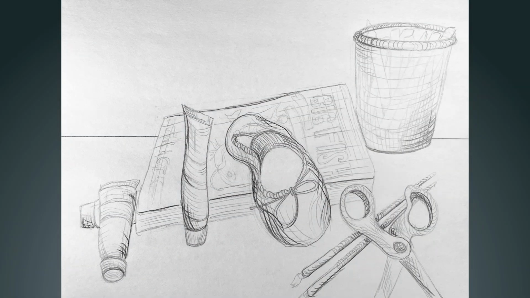Here's a finished example from the demonstration. As you can see, I have both contour lines and cross-contour lines visible in this symbolic still life drawing. When I created my symbolic still life, I chose to use art supplies, my favorite book, and a ballet shoe. Remember though, when you choose your objects, they should represent your interests and your personality.